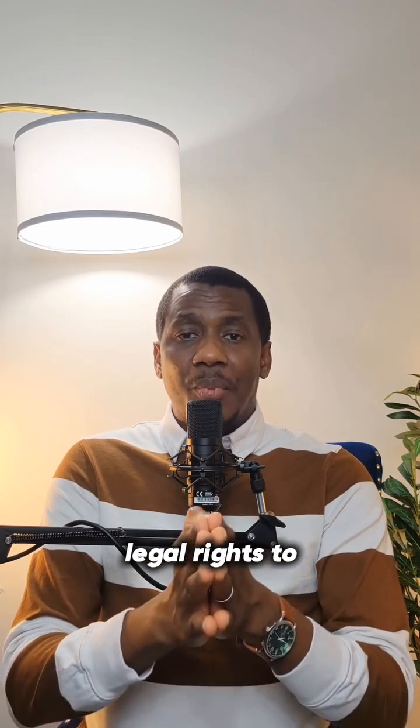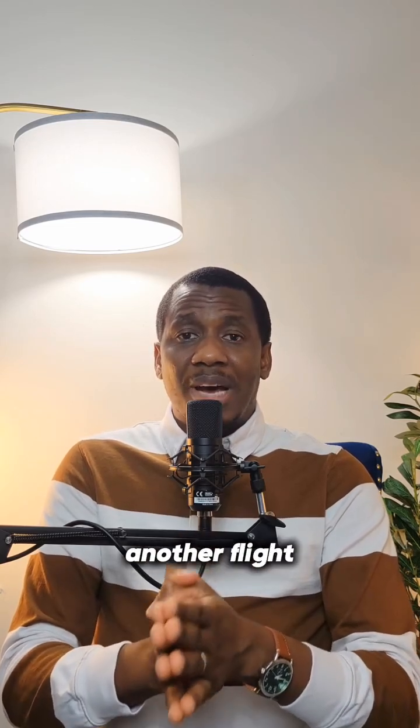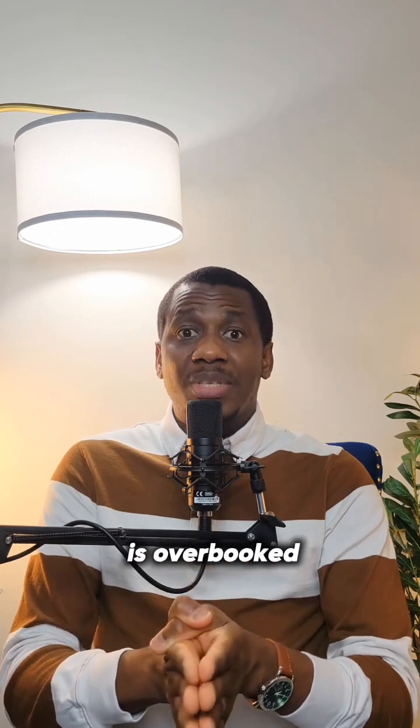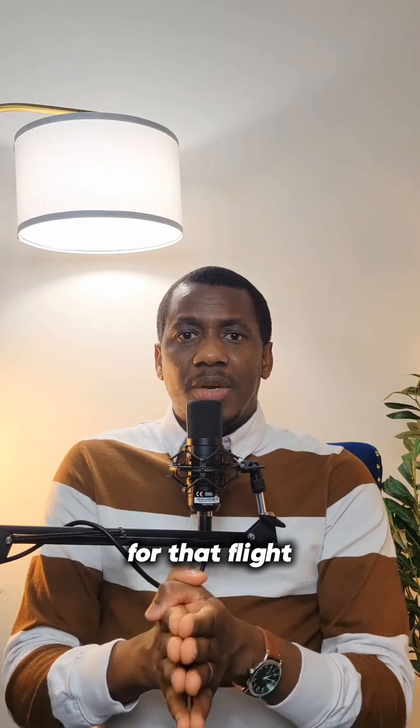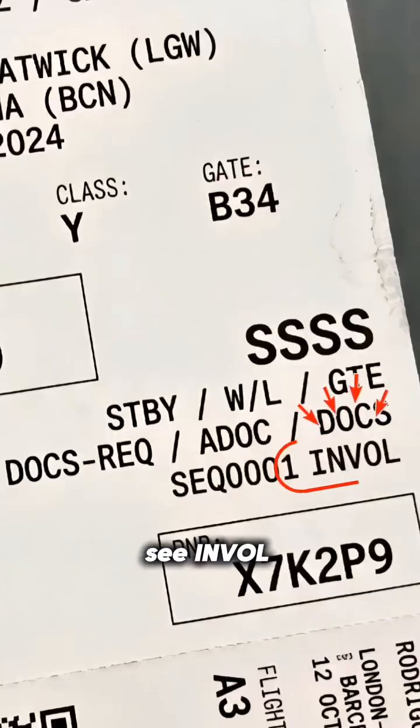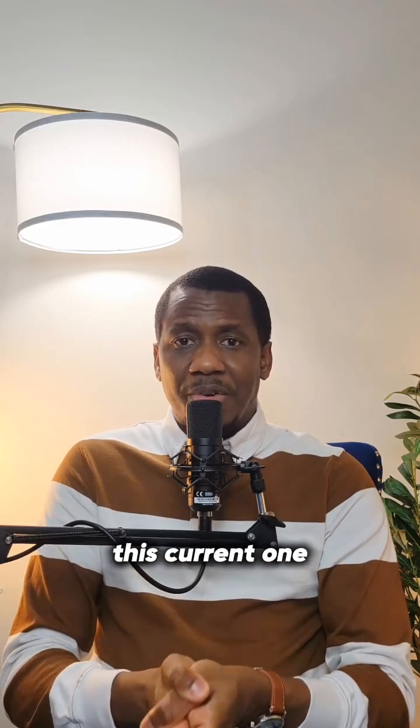And let me tell you the truth, airlines have legal rights to bump a passenger to another flight if the flight is overbooked, even if you have a confirmed reservation for that flight. So by the time you see INVOL on your boarding pass, it means you are being involuntarily booked on the next flight, even though you paid for this current one.